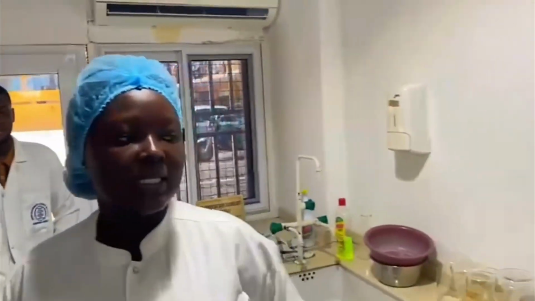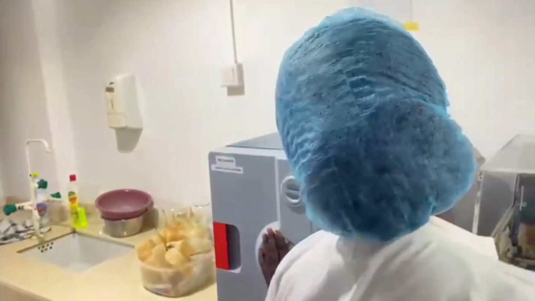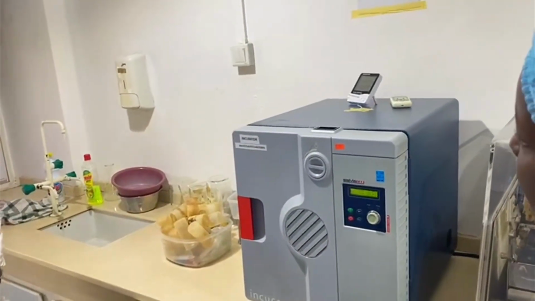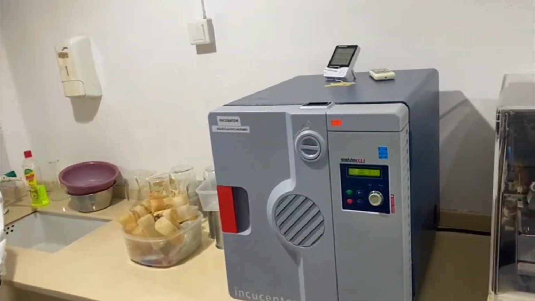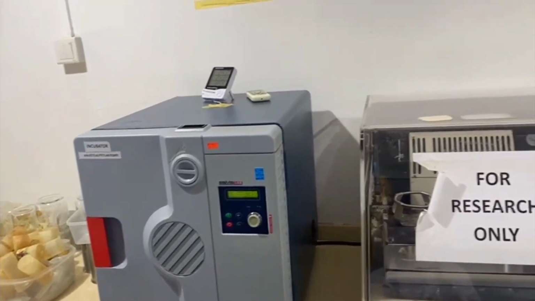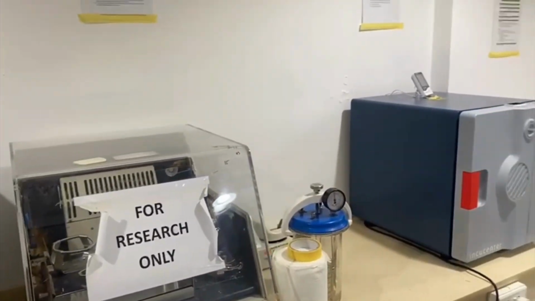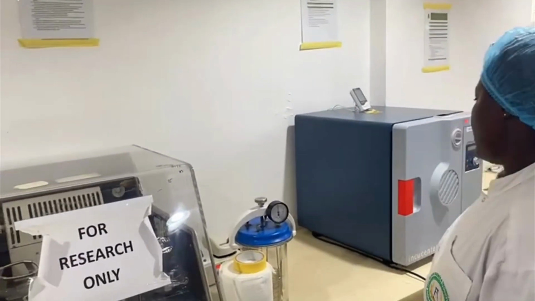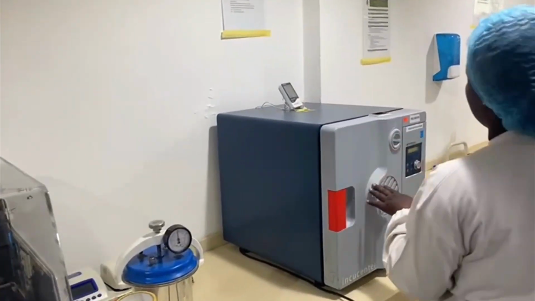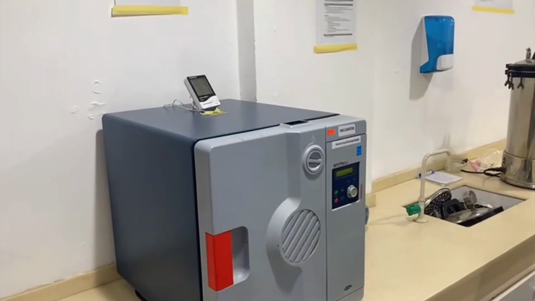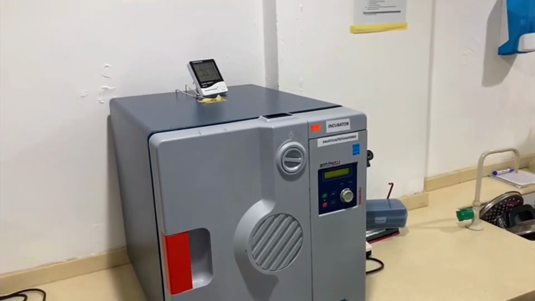So this here is an incubator. It's set to 25 degrees Celsius for microbes like yeast and molds. And this is an incubator shaker, mostly used for liquid cultures. And then this is also an incubator, currently set to 37 degrees Celsius for aerobic plate counts.